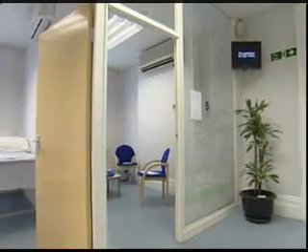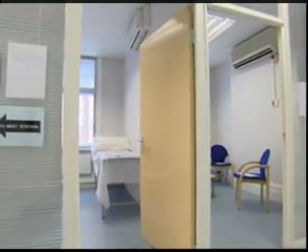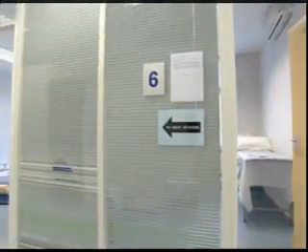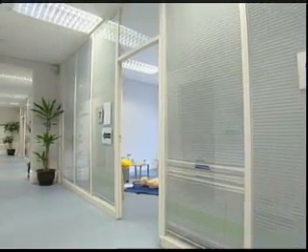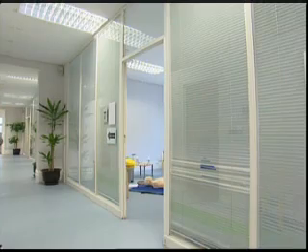When you enter the examination area, you'll find a circuit of test stations, each with their own number. You follow this circuit around from station to station in numerical order, spending 5 minutes at each one, so the whole exam will take about an hour and a half.